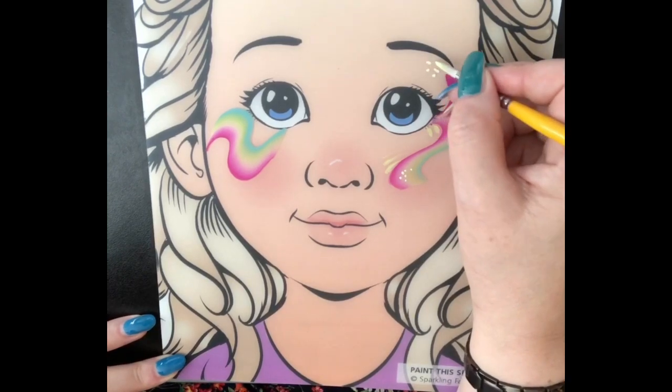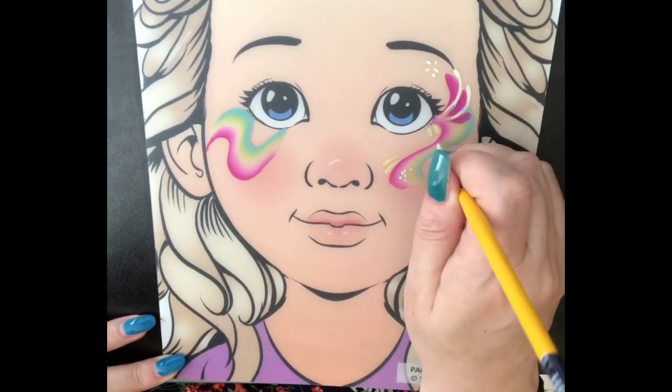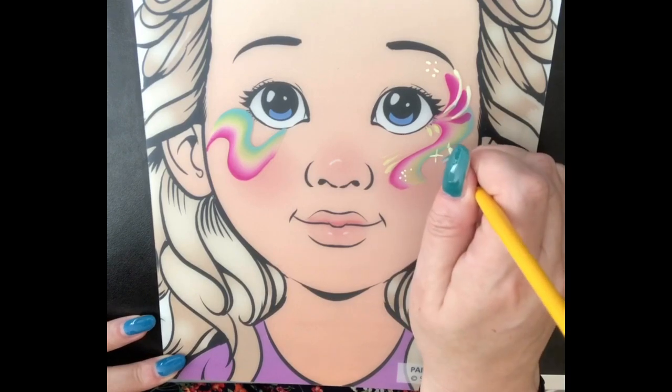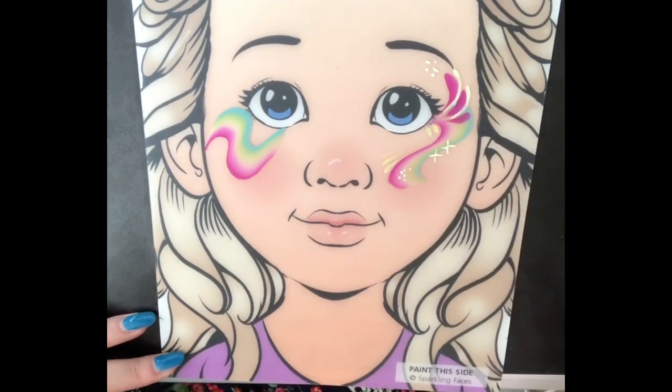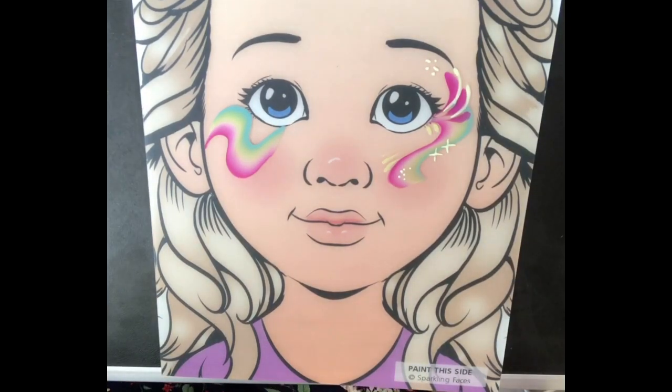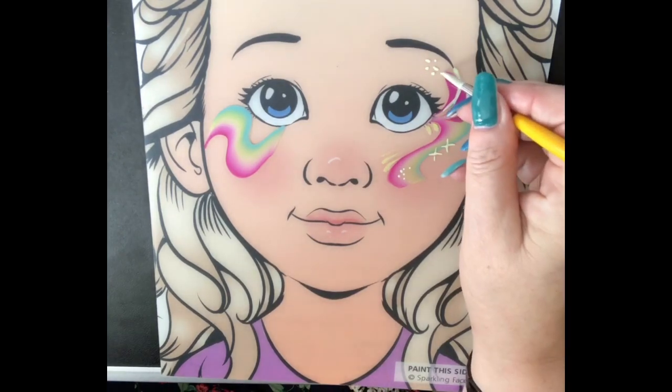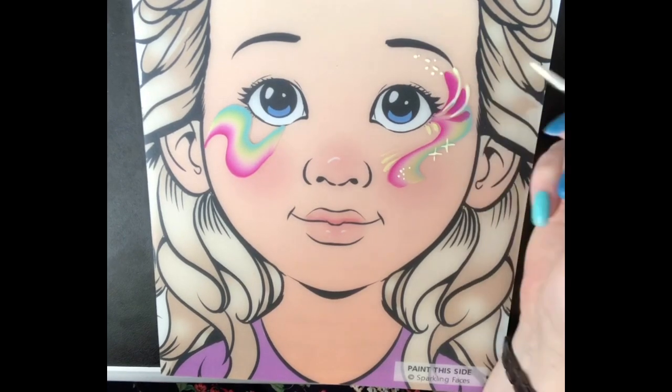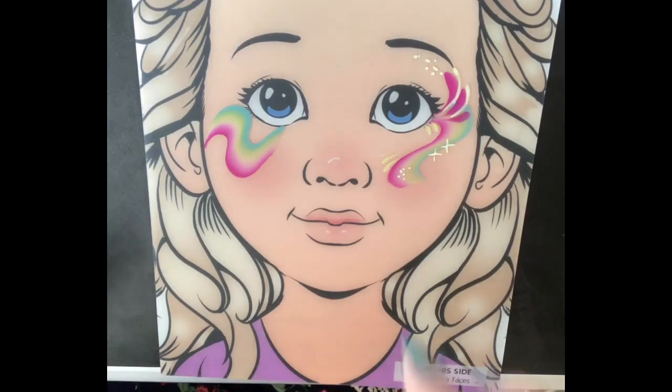A few dots. And a couple of stars. And then there you've got a very, very simple but very quick eye design. It's simple, and because it works with the lines of the face, it looks nice and it was easy to do.